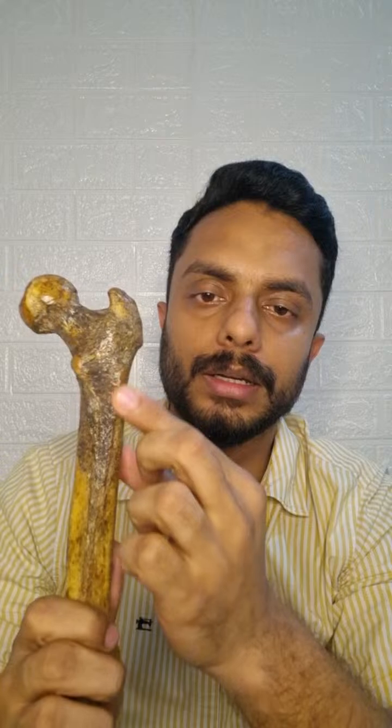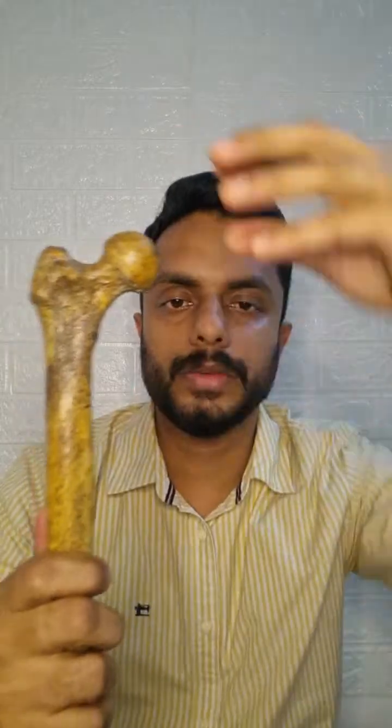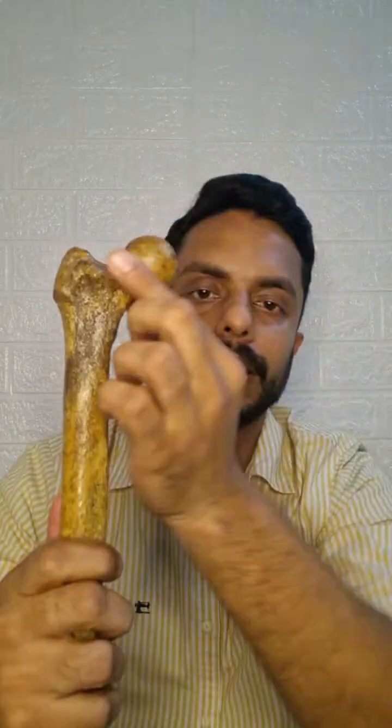It runs in spiral and it reaches till here. So this spiraling line, which is the continuation of intertrochanteric line, is called the spiral line of the femur. And opposite to it, here you can see the reflection, and this bony ridge over here is called the gluteal tuberosity.